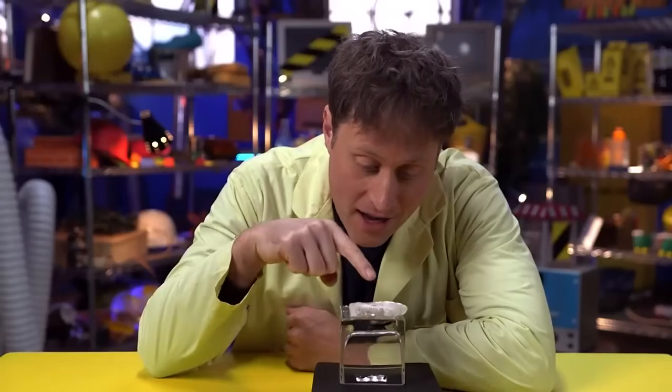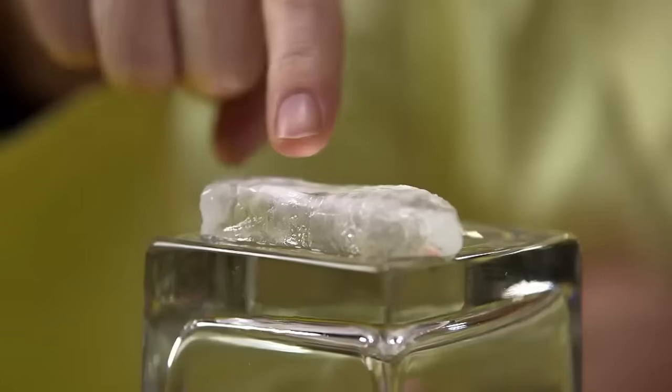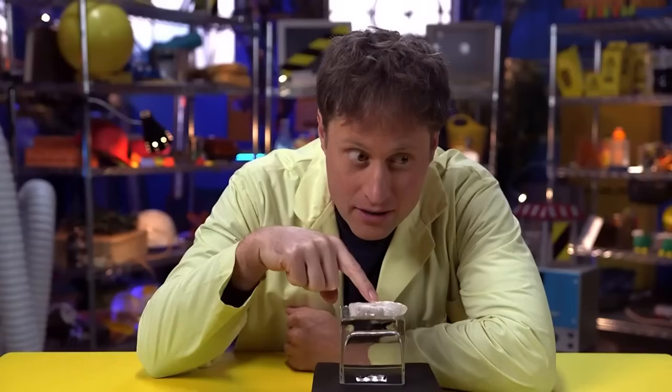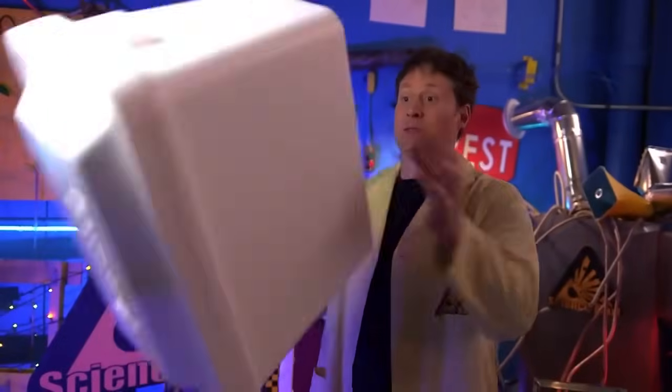You see, I cannot tell this ice is cold until I get my finger really close to it. Yeah, there it is. There, I feel it. And because foam is full of air bubbles, it makes a great insulator. That's why we make coolers out of foam.